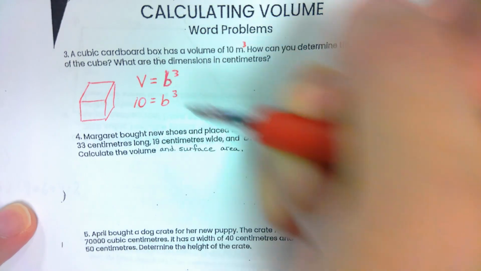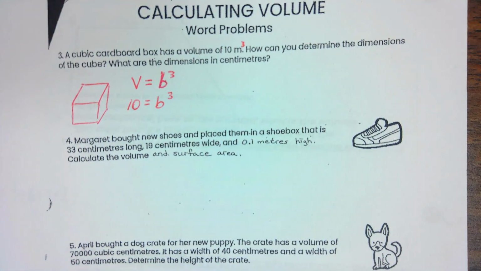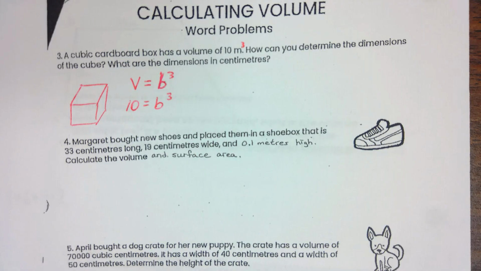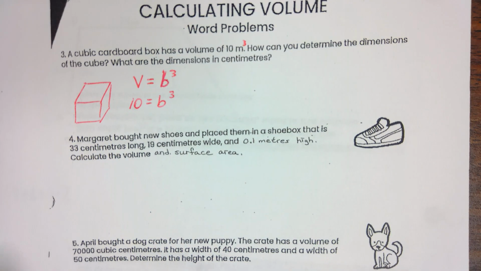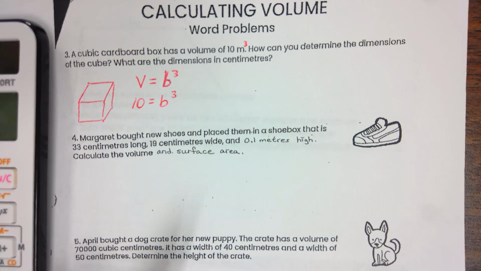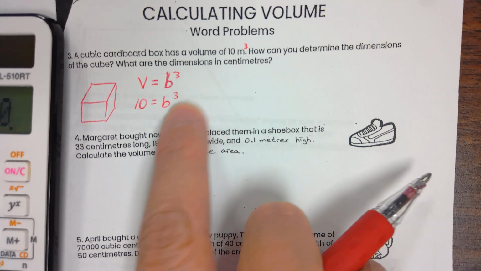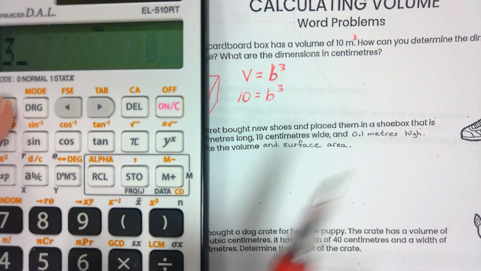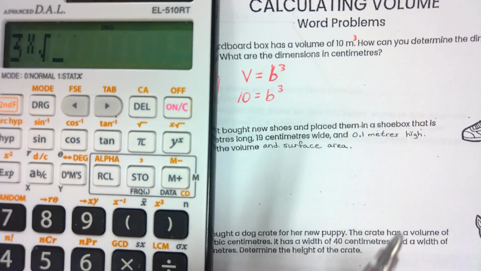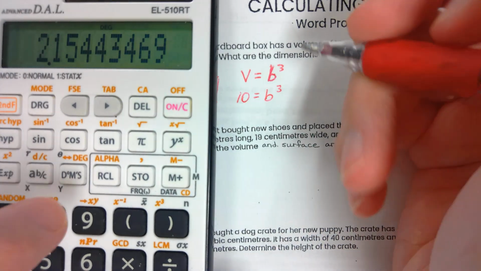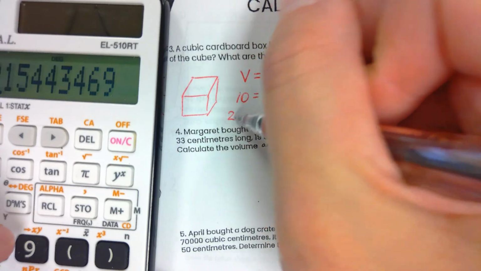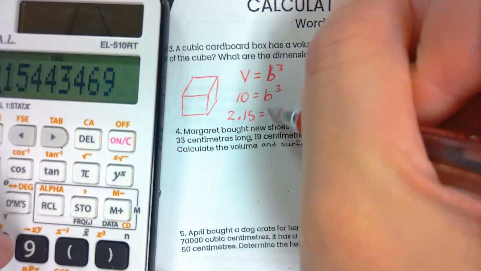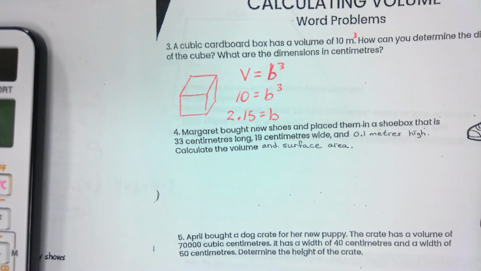If volume is 10, similar to the question that we just did, what's the opposite of cube? Sarah, how do I undo the cube? Cube rooted. Right, so cube root of 10, and I get 2.15. So 2.15 equals B.